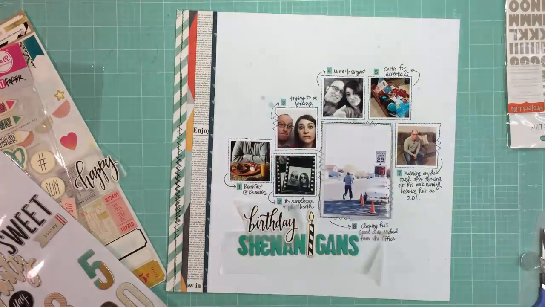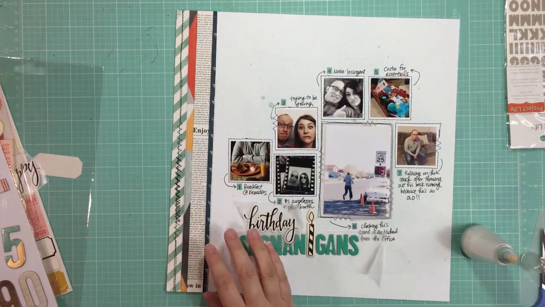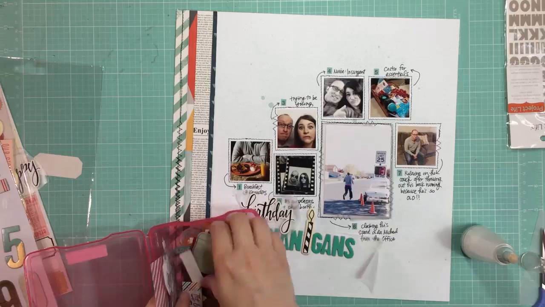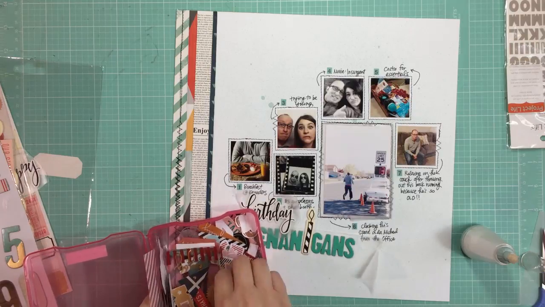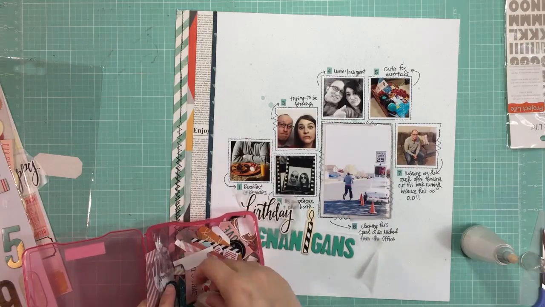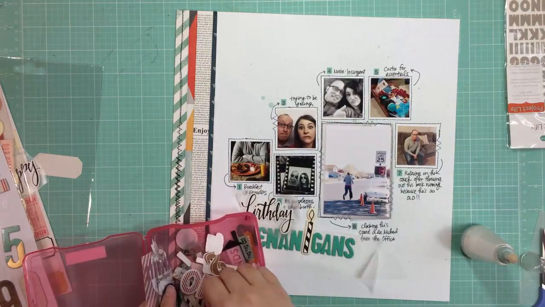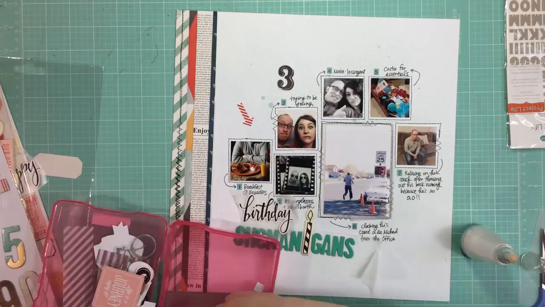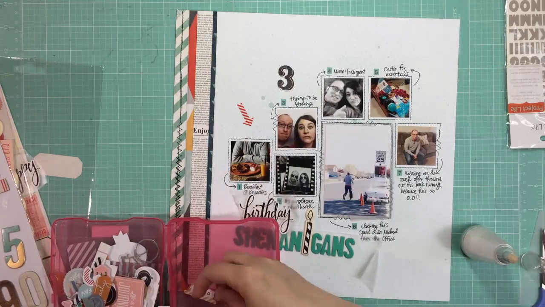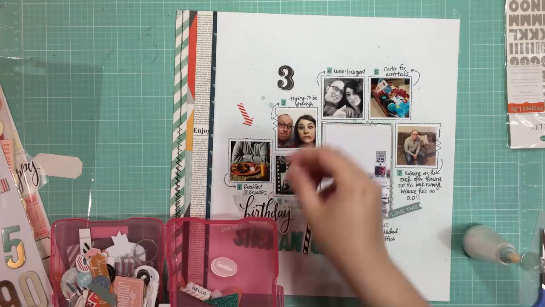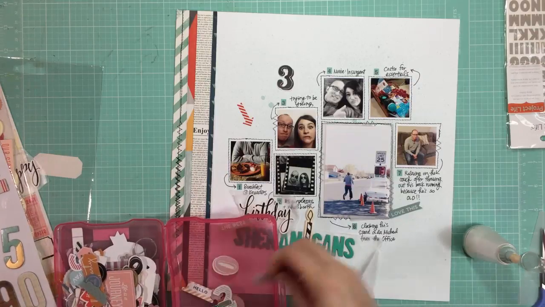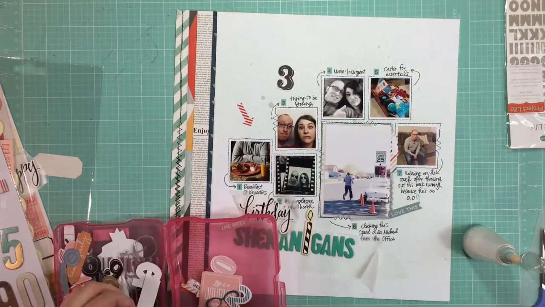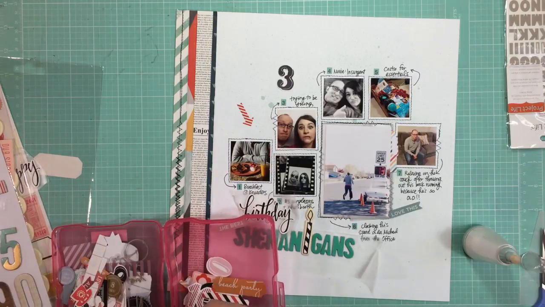Rather than using birthday cake paper and stuff like that, I like little nods to the theme, like that candle, something that still goes along with the layout but doesn't scream at you that this is birthday, even though it says birthday. Do you know what I'm saying? So now I'm going through some of the pink paisley die cuts to see what I can find. I'm looking for numbers, and I knew that there was that bright red color in some of these die cuts, so I'm looking through those.